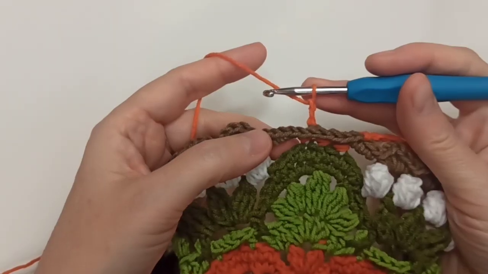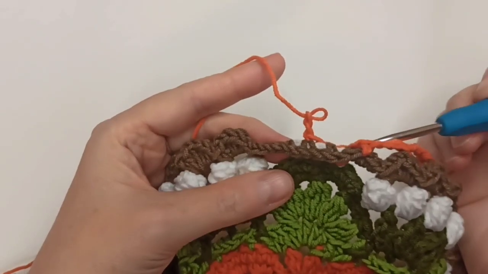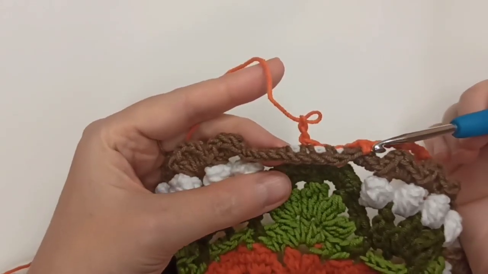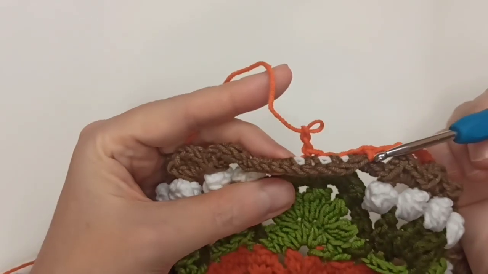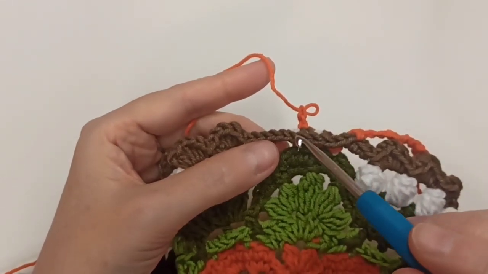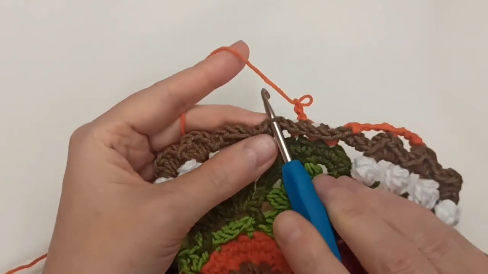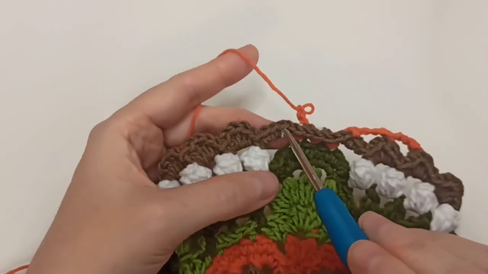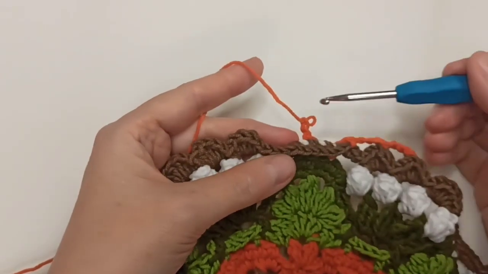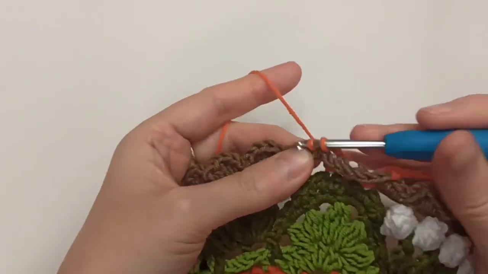then we skip 7 stitches of round 16. As you remember, last element we made in stitches of round 16 was single crochet. So let's count 1, 2, 3, 4, 5, 6, 7, and in the next stitch, which is the second single crochet out of 4 we made in chain 3 space, so in this stitch, single crochet.